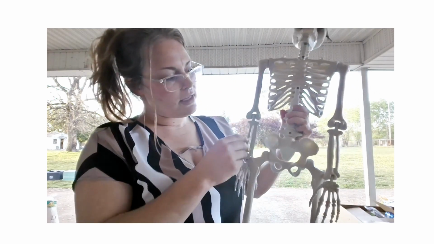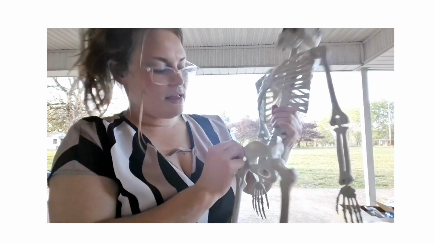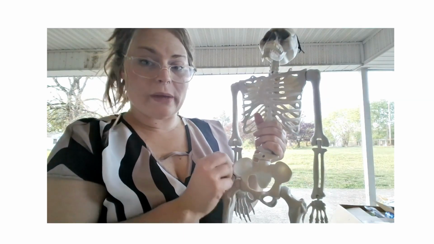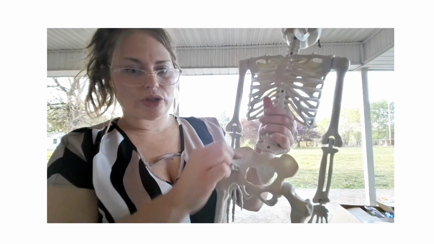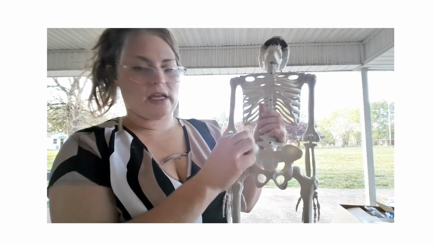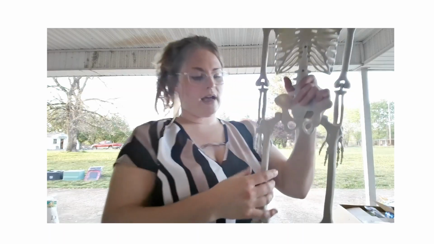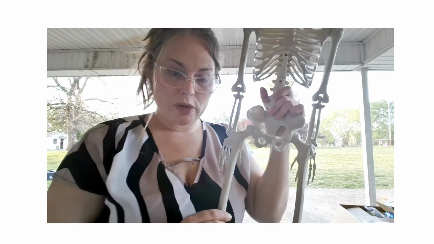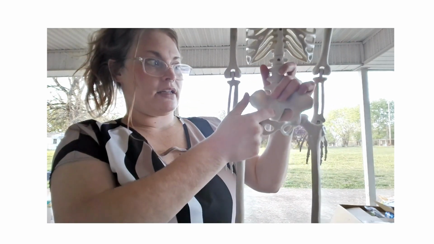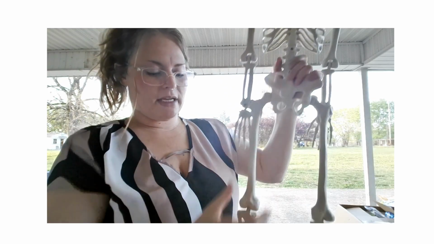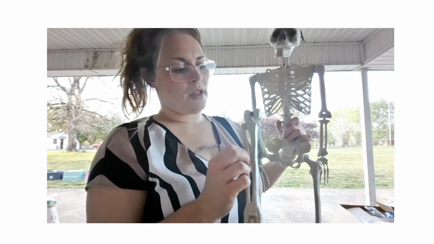So then, I guess since we are moving inferior, next would be the coxal, which is your pelvic bone. And that is pretty much this whole bone right here. Like this whole structure, even this part, would be the coxal. And then we have the femur, which is the largest bone in the body. And that is inferior to the ribs, but it is superior to your feet.